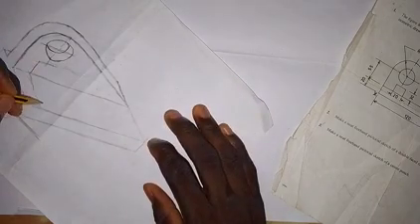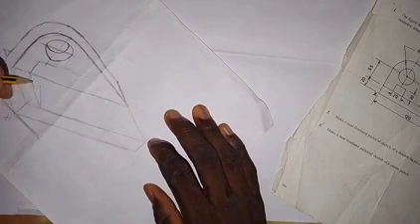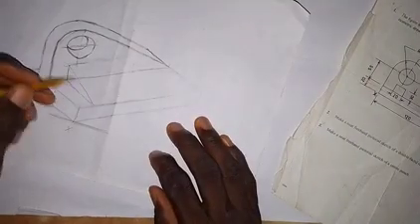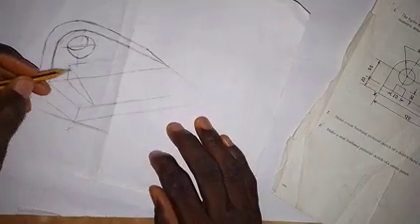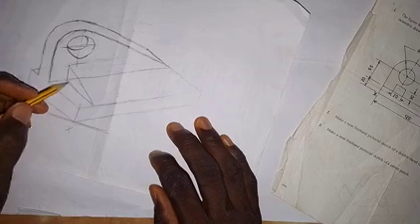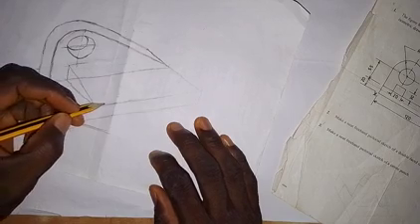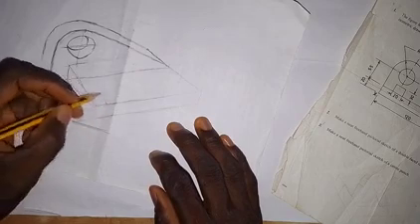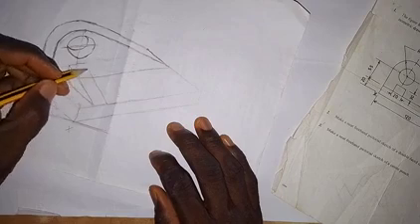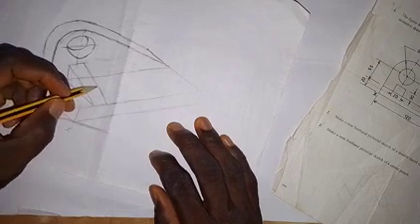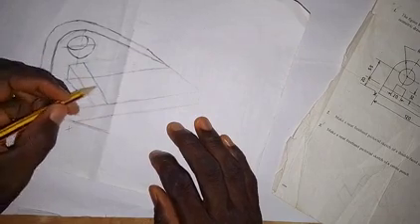Then I'm going to connect these 2 points together like this. Then I also have a point here, so here I will connect these 2 points together. Alright, so we have this.